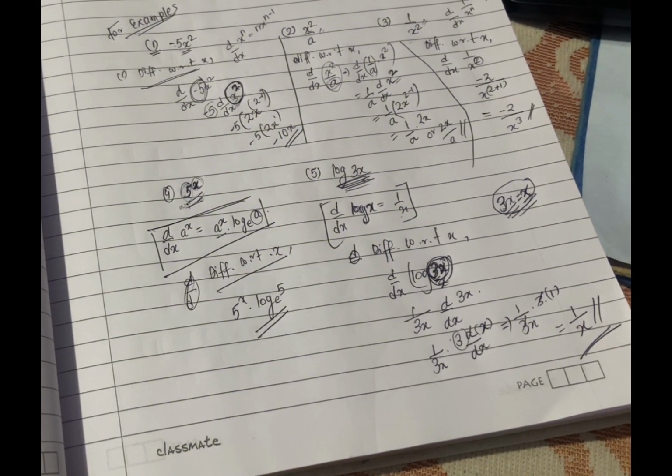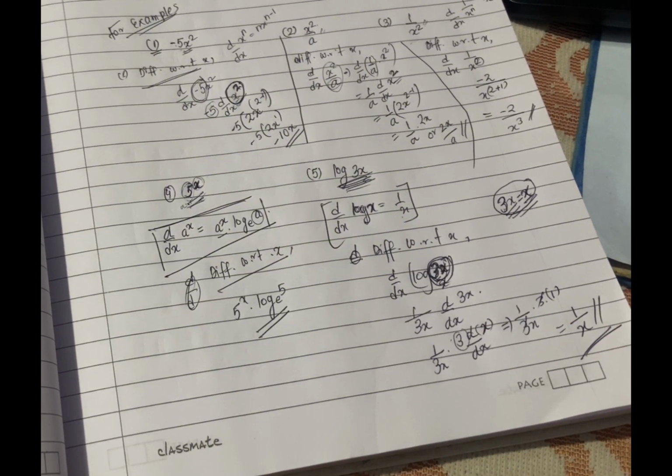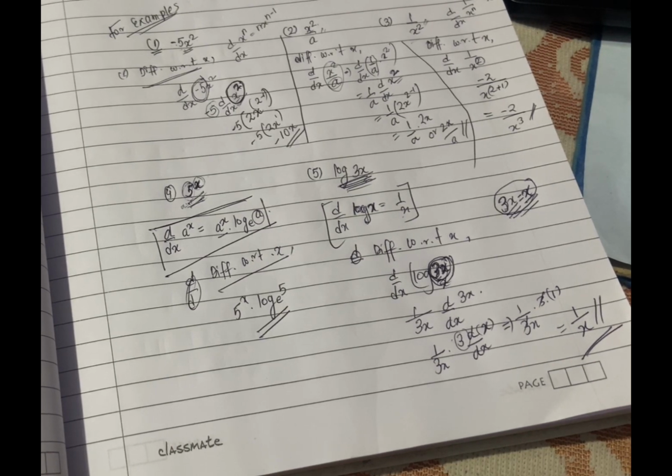So we will solve some more formulas in the next class. We will use different types of principles like uv and u by v.